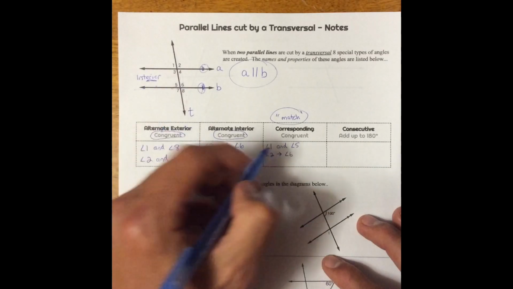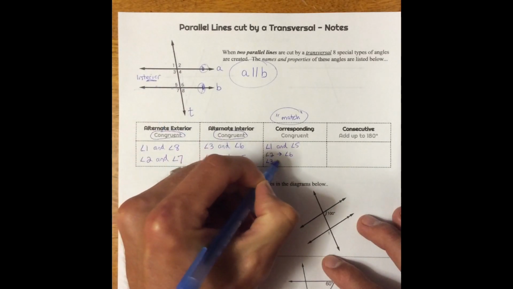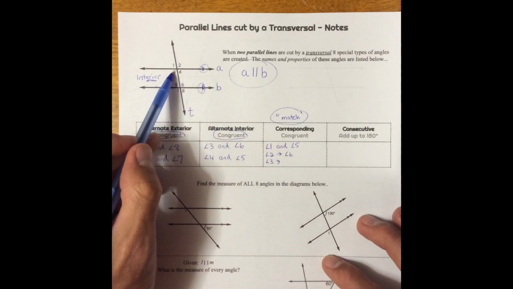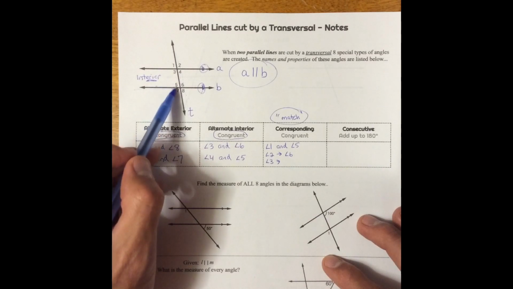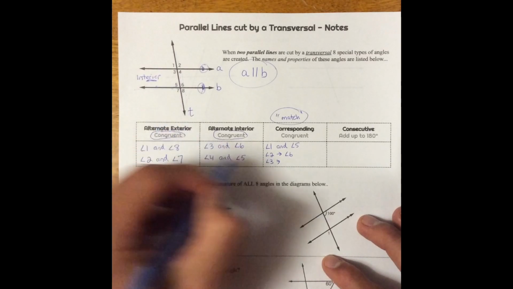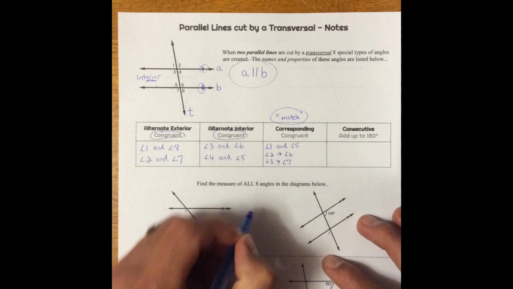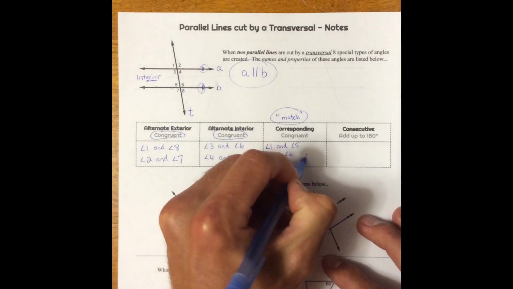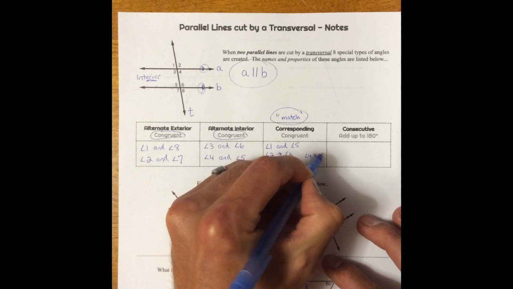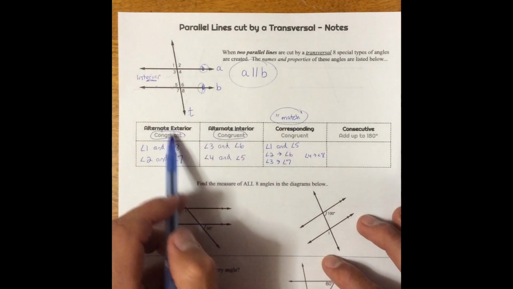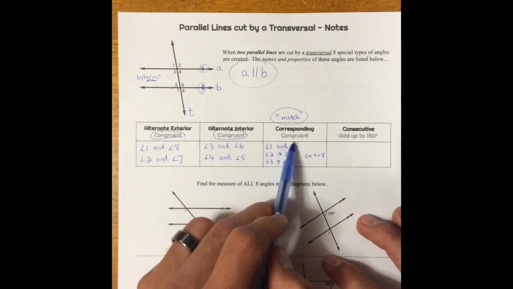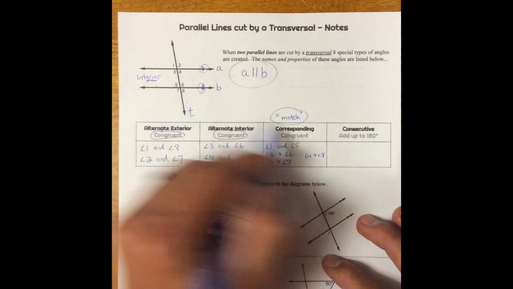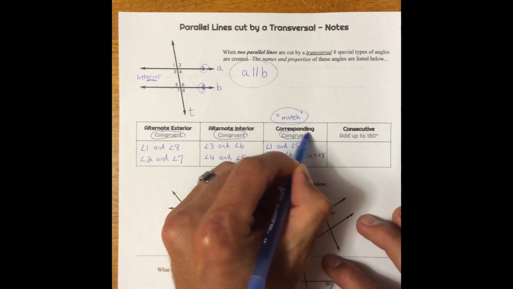How about angle 3? Angle 3 also has a corresponding angle. If I just slide this down, angle 3 would slide on top of the 7, right? So 3 and 7 are corresponding, and then one more, it would be 4 and 8. Angle 4 and angle 8 are also corresponding. And again, notice congruent, congruent. Well, guess what? Corresponding angles are also going to be congruent.